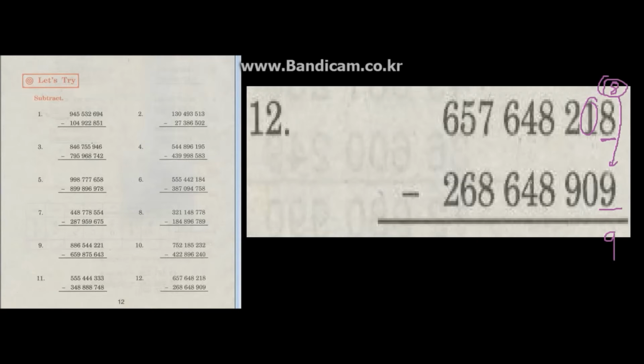Now, in the next column, this one value was already borrowed, and the value of the minuend now is just 0. And the subtrahend value is just 0. There's no difference between them. So we write just 0.